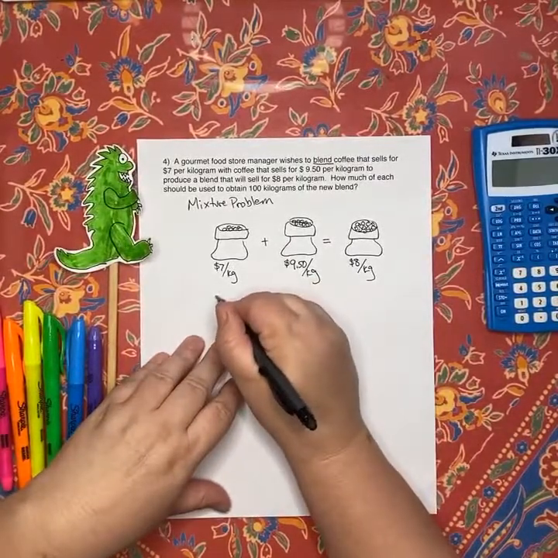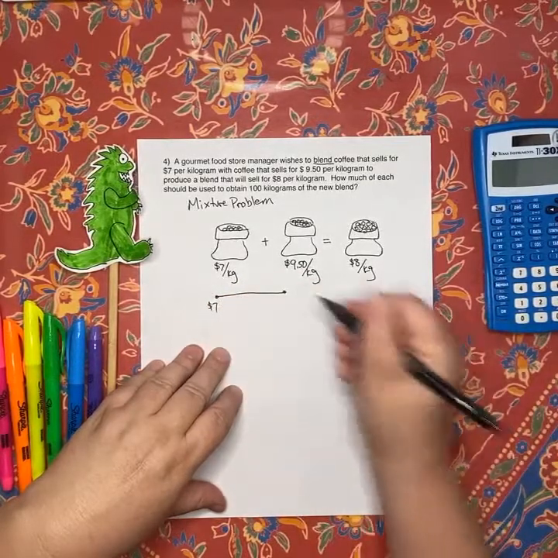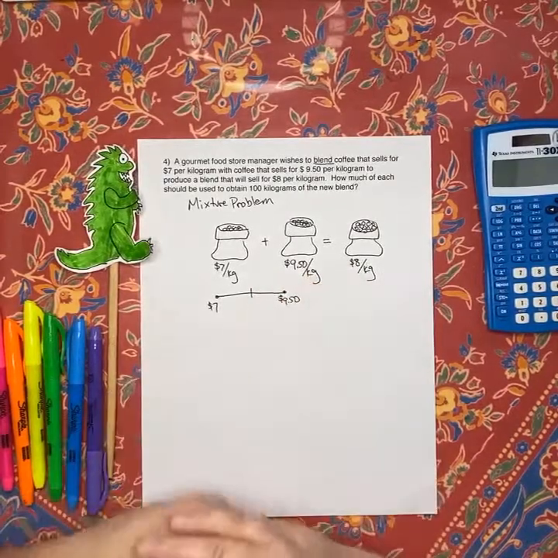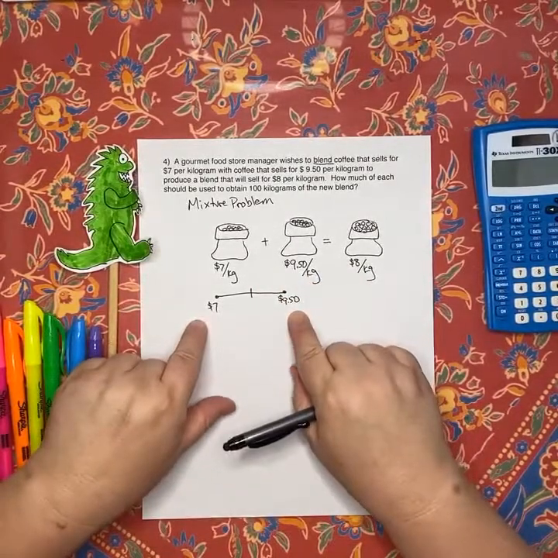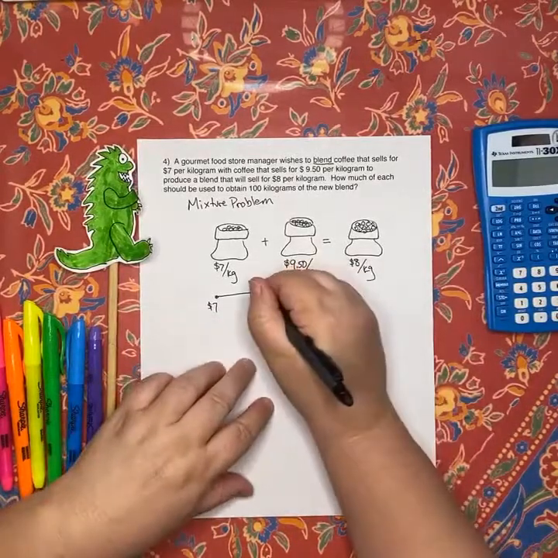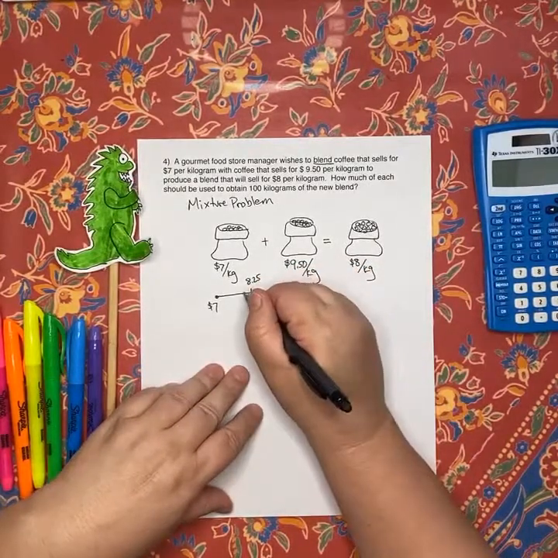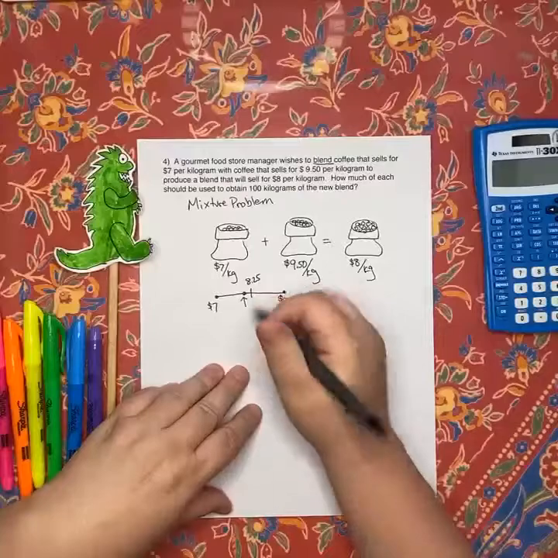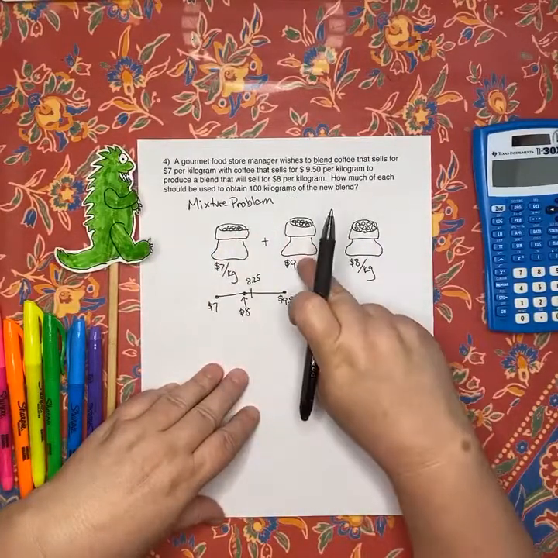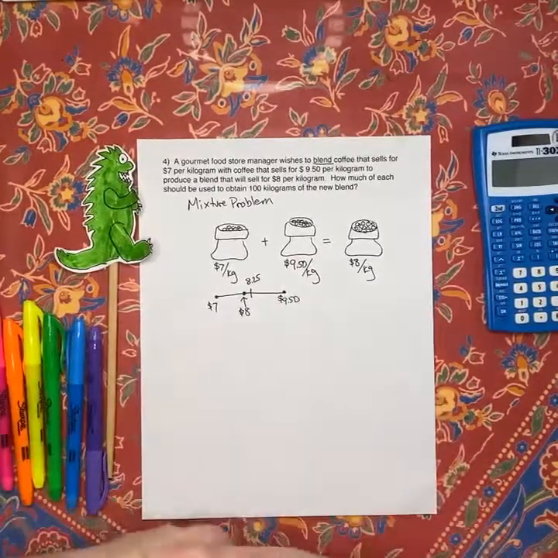Well, if I'm going to take something that costs $7 per kilogram and something that costs $9.50 per kilogram, what would be halfway in the middle? So if we add them together, 7 plus 9.50 is 16.50, divided by 2 is 8.25. That is the middle. $8 is just a little shy of the middle. So $8 is going to be a little bit more of the $7, a little less of the $9.50, but we could totally do it. It sits in the middle of those two.